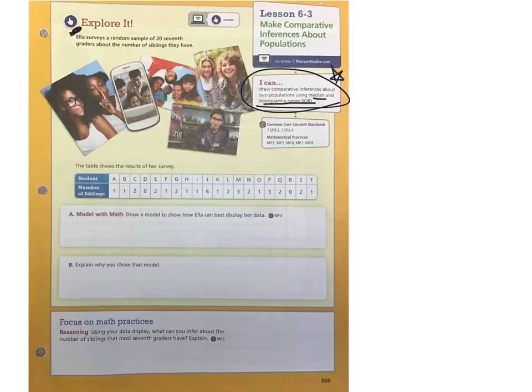Ella surveys a random sample of 20 7th graders about the number of siblings they have. The table shows the results of her survey. Part A, Model with Math. Draw a model to show how Ella can best display her data.